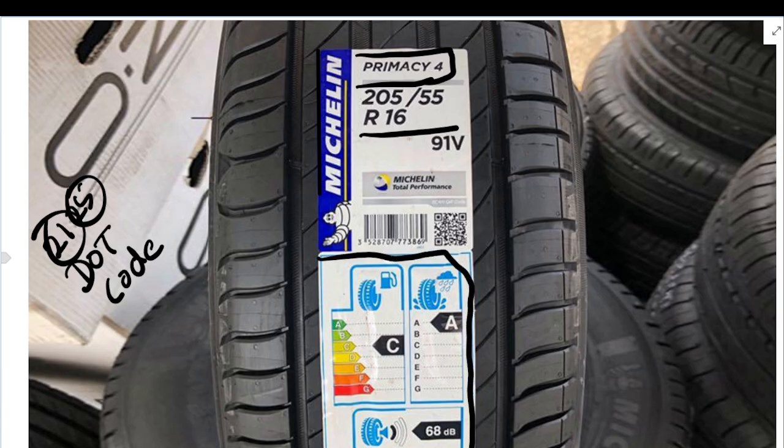So this label part tells you about three important parameters which the tire has been tested for. One is very important: the rolling resistance label. There are label C tires, label A tires, B tires, and so on till label G tires. Then you have the wet grip index, which means when there is water on the road, how efficiently your tire will brake. This will determine the braking distance of the tires in wet weather conditions.